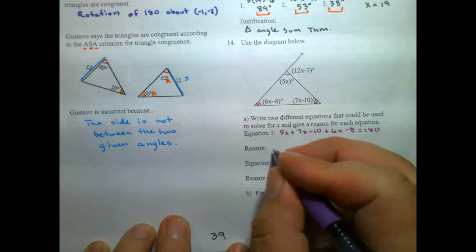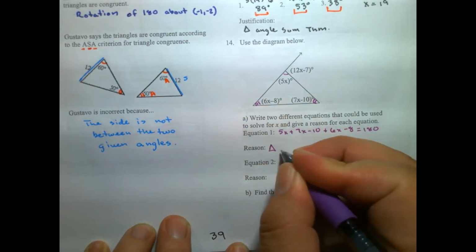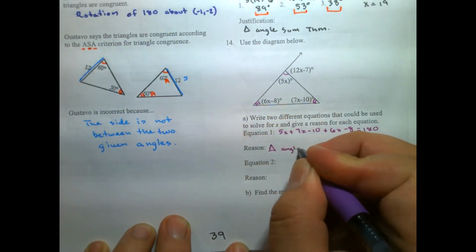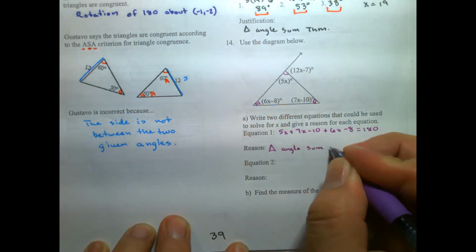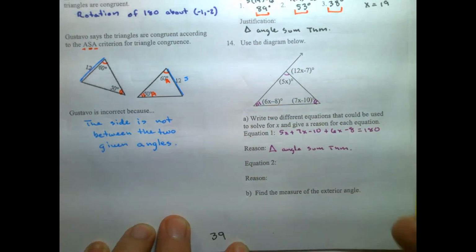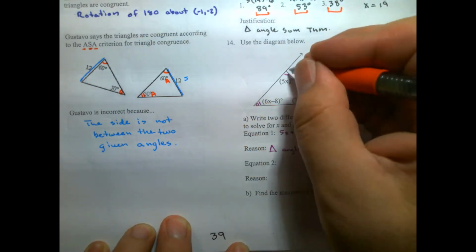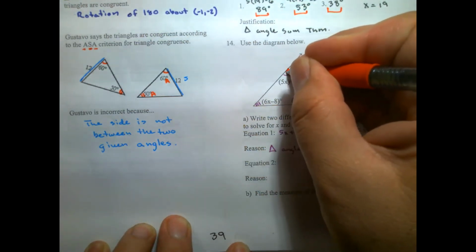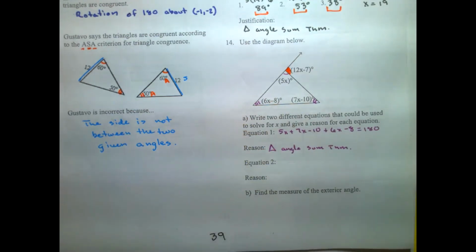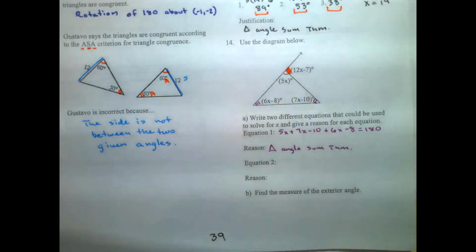They said, give me a reason. This is called the triangle angle sum theorem. Again, it's in the word wall. You forget what the name is. Then they said, well, give me another equation. Well, I notice that they have an angle on the outside. Now, remember, we have a rule for when there's an angle on the outside. It's called the exterior angle theorem.